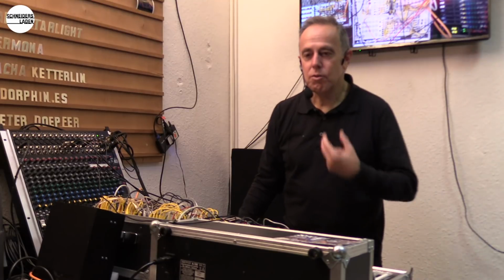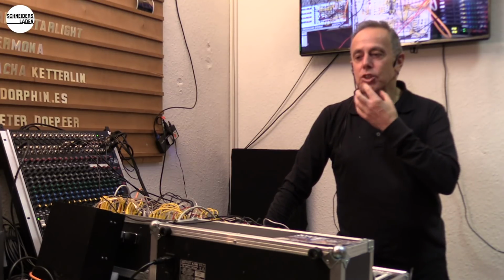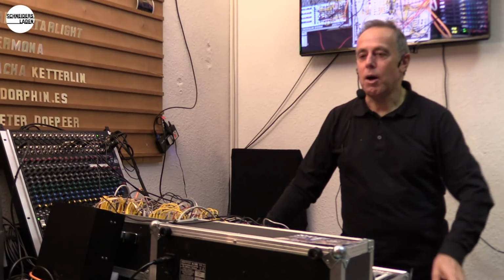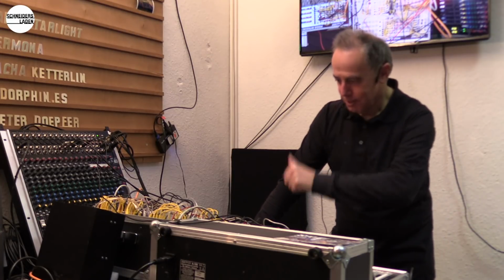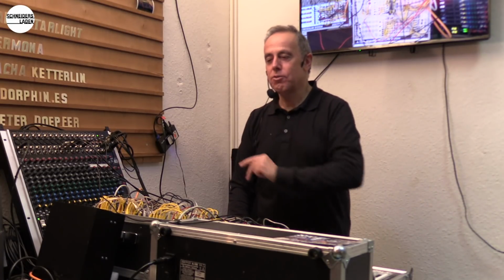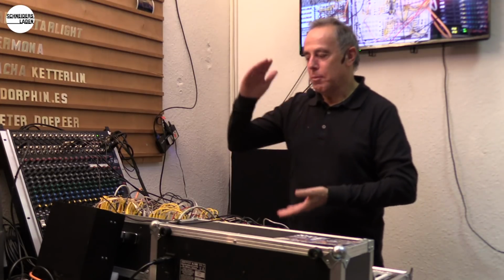So you can generate a basic sound with the chords, and then you can change it with the shape of your mouth, and that's nothing but filtering. So we already have oscillator, noise, filtering, and the VCA is nothing but the loudness.